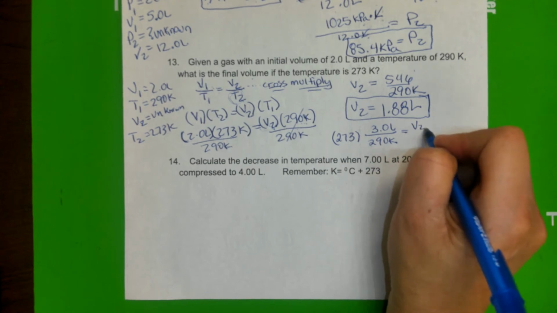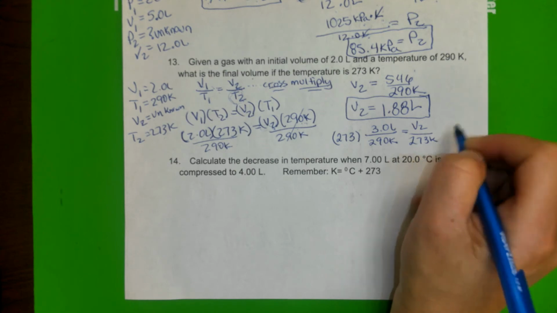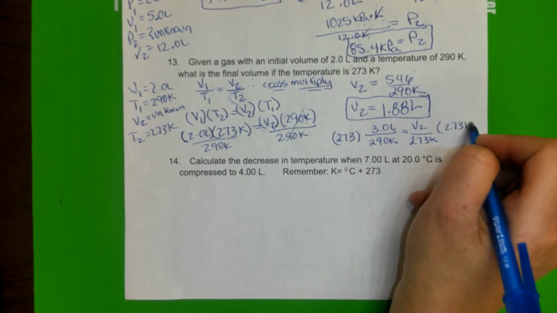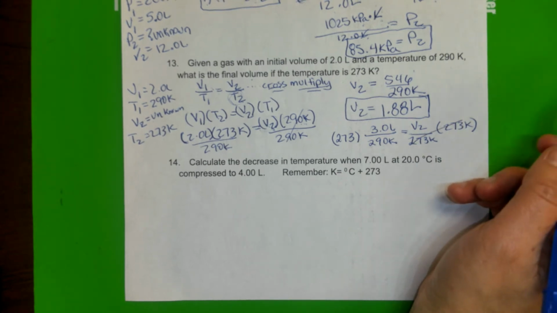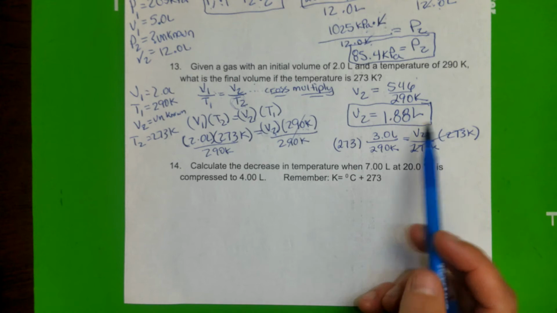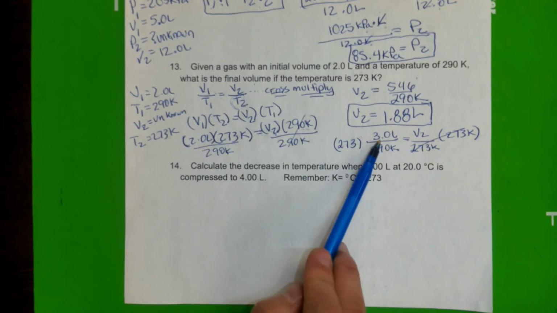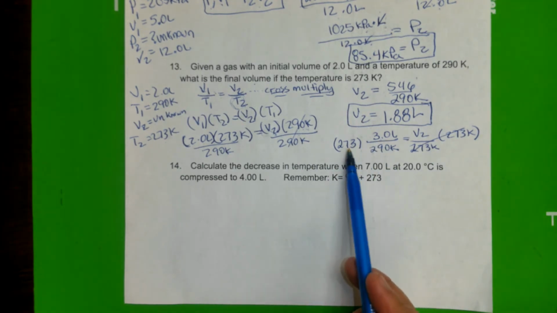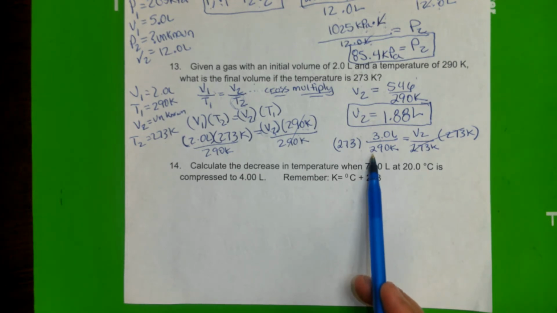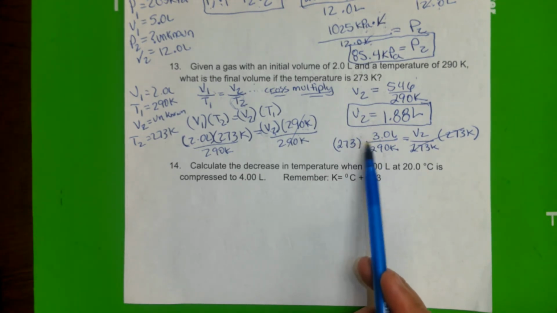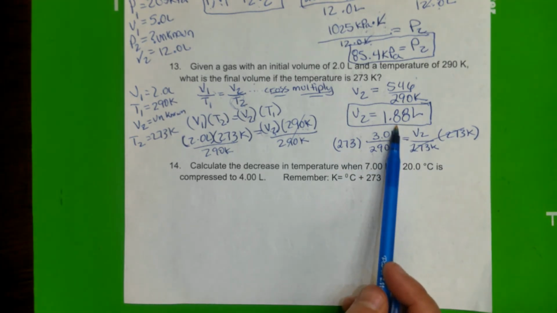That will be your V2 divided by 273 Kelvin, and you're multiplying it by 273 Kelvin. So if you cancel that, you multiply the 273. Really the difference is that I put 2.0 and they put 3.0, so it's the same thing. You multiply these two, you divide it by 290, it should give you the correct answer. If I put 2.0 times 273 divided by 290 K, that will give you the 1.88.